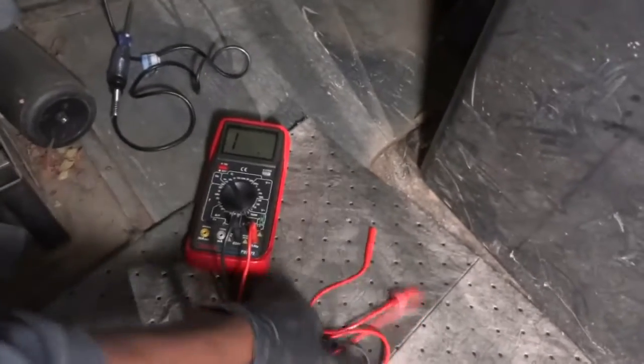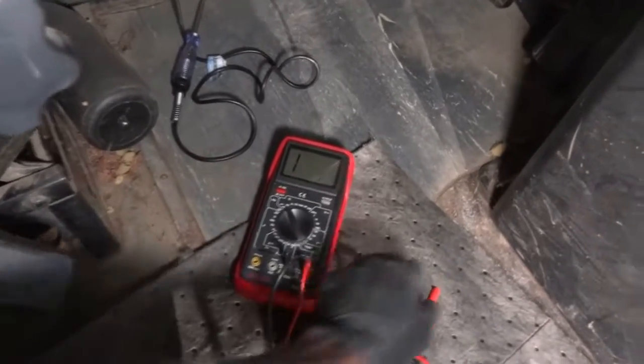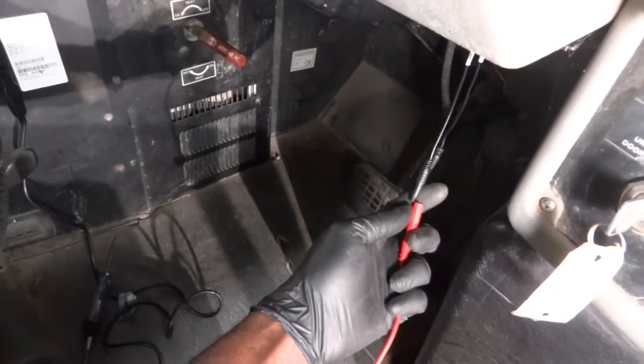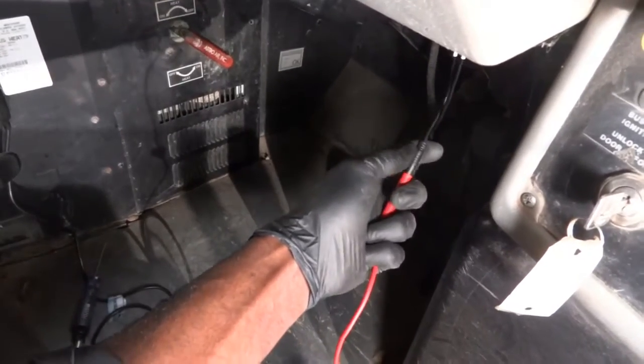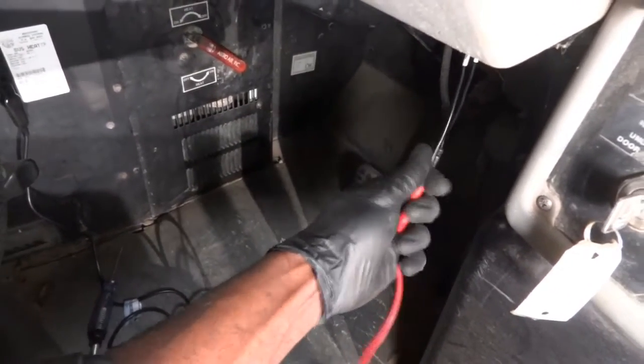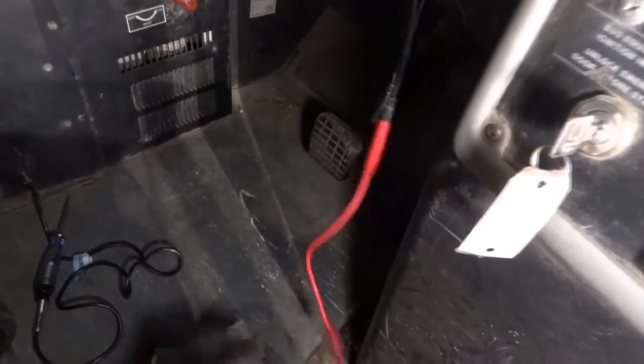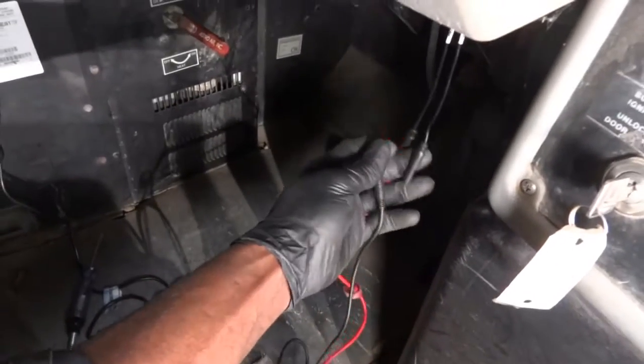All right, so our multimeter is still on the ohm scale. We're gonna connect this test lead to one of the multimeter test leads, and then this one is gonna go to the other one.